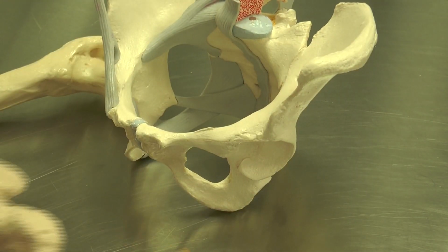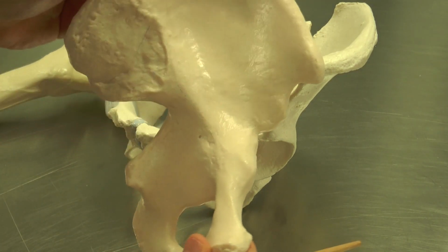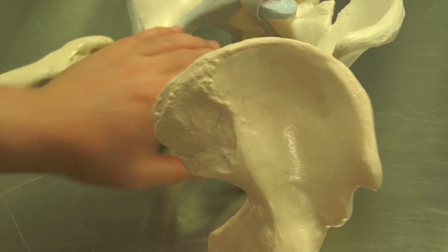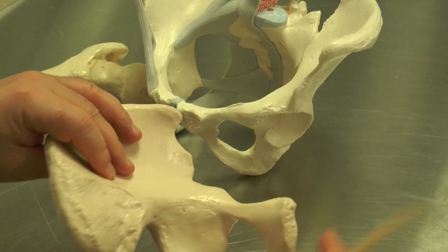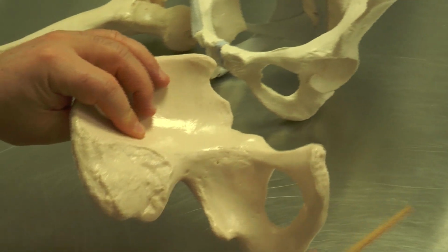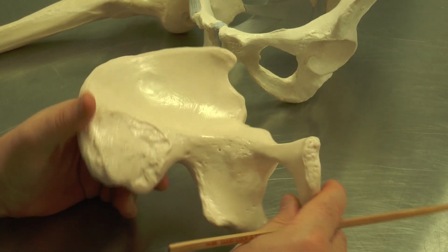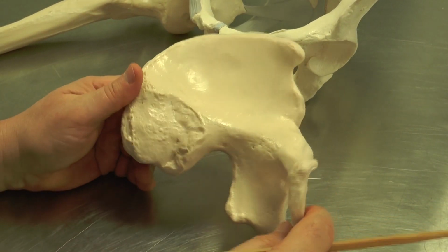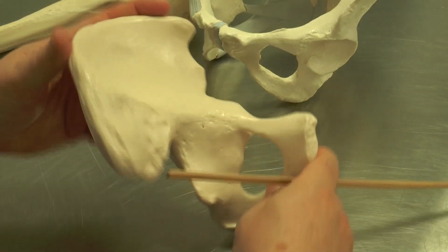Okay, so that's the obturator foramen. All right. Okay, so let's look at the bones independently, one by one now.